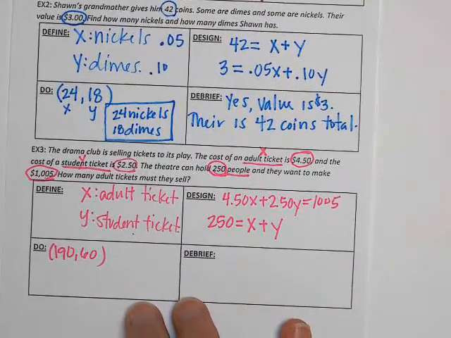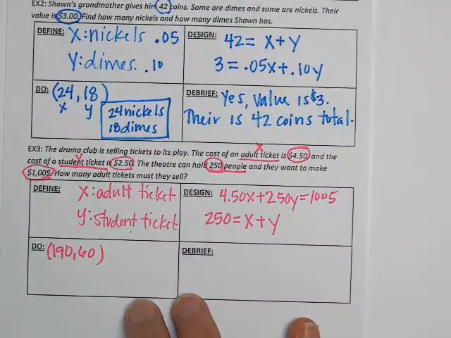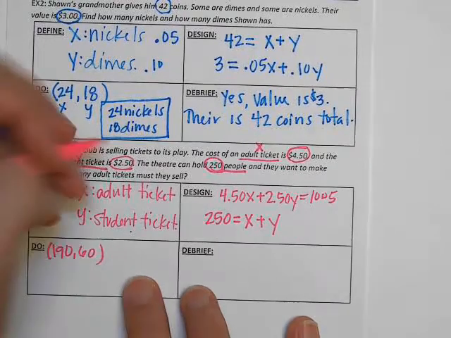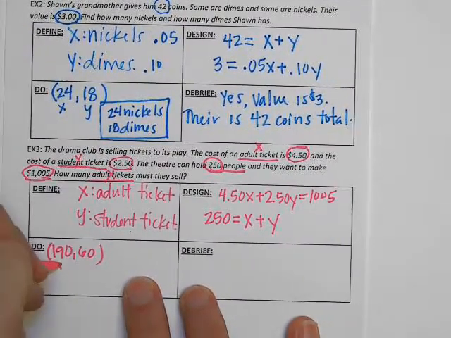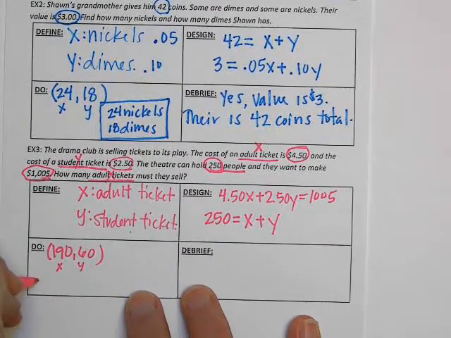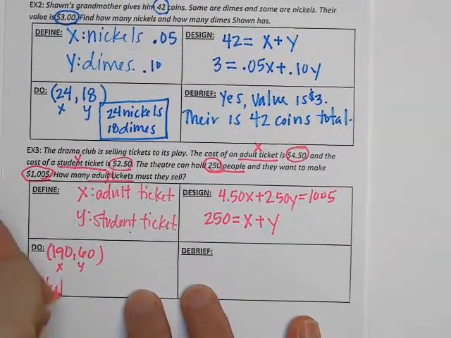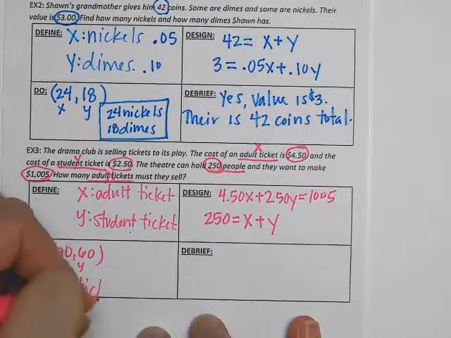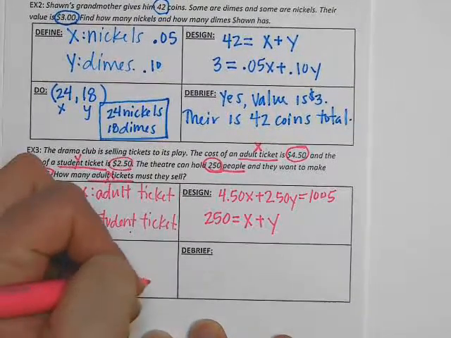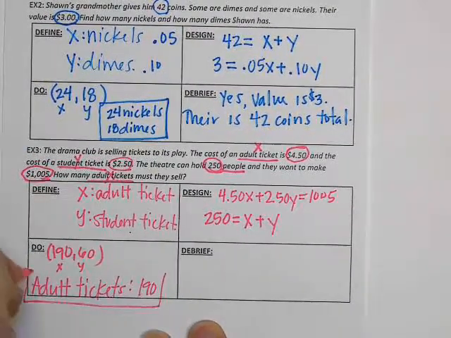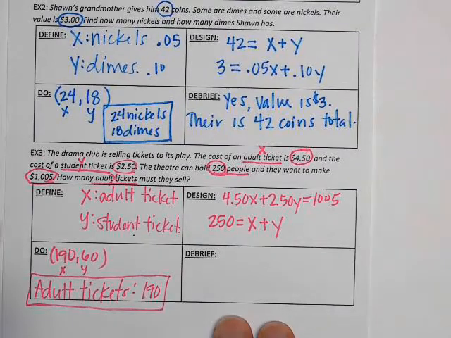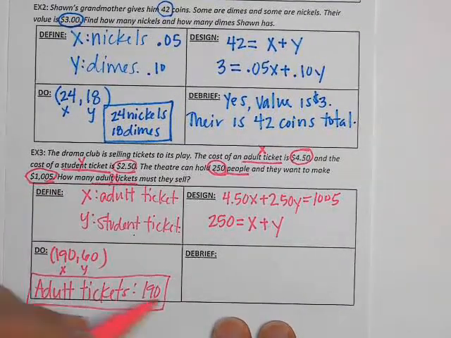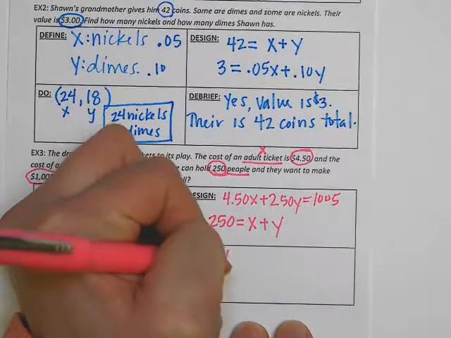And what's it ask for? How many adult tickets? And that represents what letter? X. So what number do I need to know? X. So adult tickets is 190. Okay, my debrief. Did I answer the question that it asked? Yeah. How many adult tickets must I sell? They must sell 190. So yes.